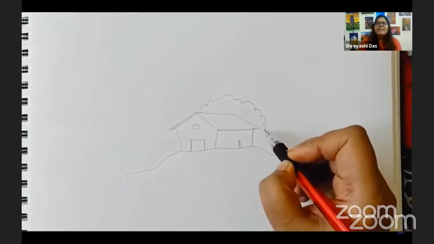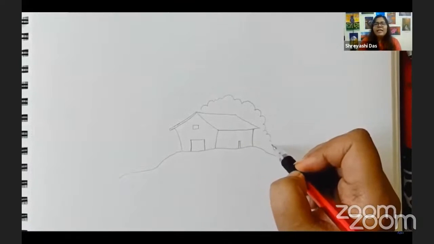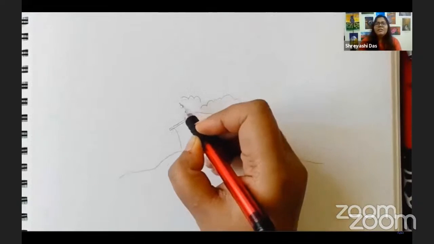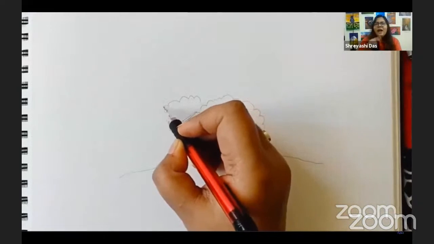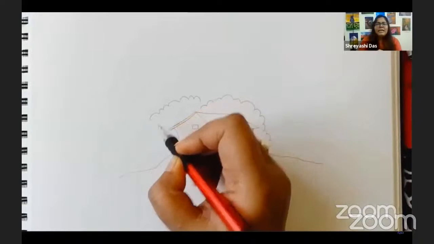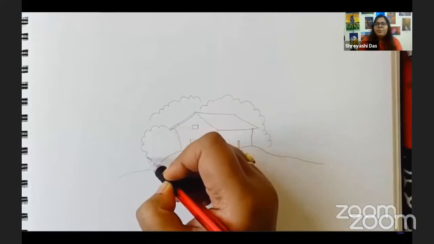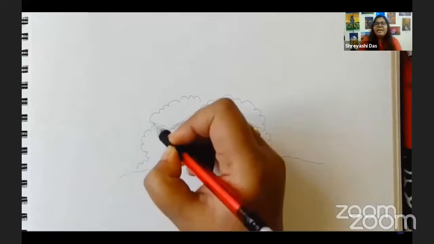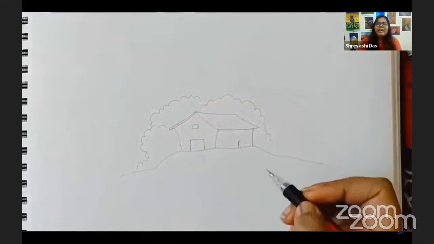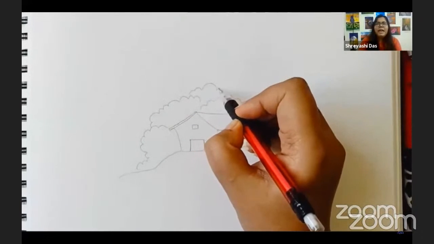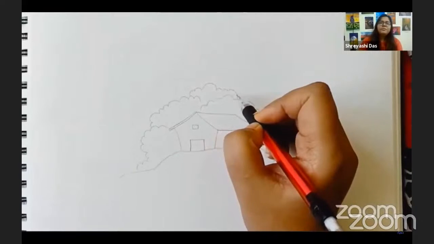Just see, it is just like making clouds in the sky. Just like we had made clouds in the sky, the bushes also have similar shapes. Just tiny half circles, that's all. You can make the bushes however you want, okay? You don't need to replicate them exactly like I do. You can make any 3 or 4 bushes that should be present behind the house.